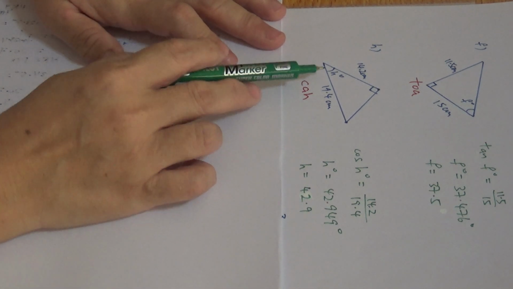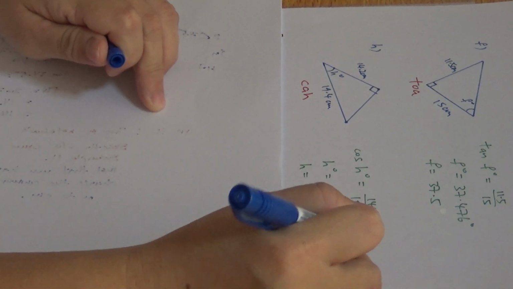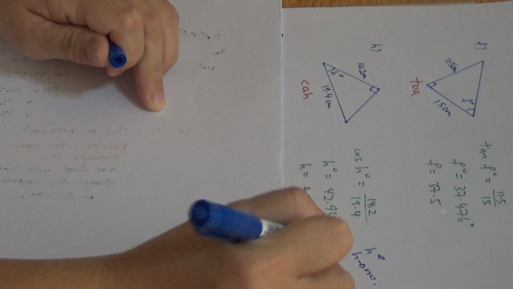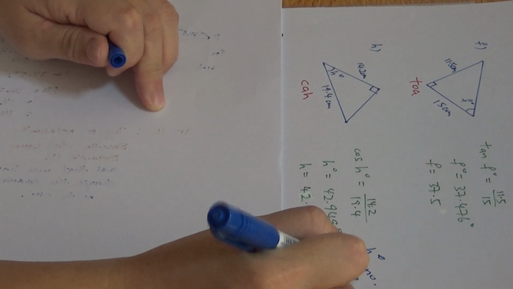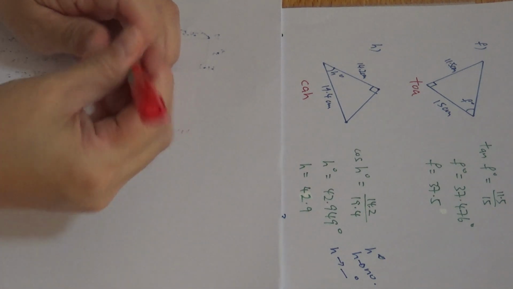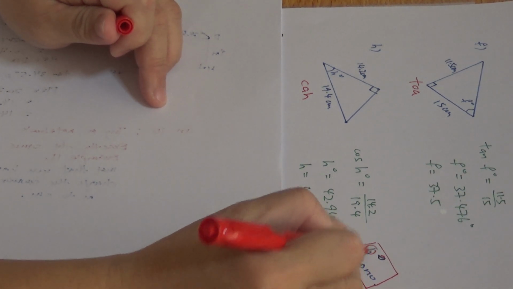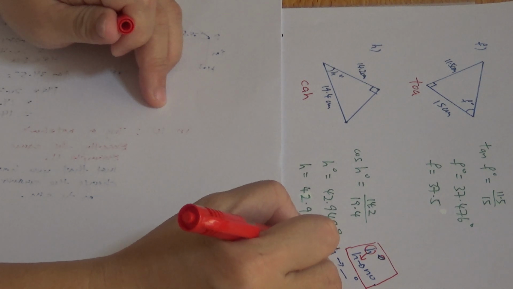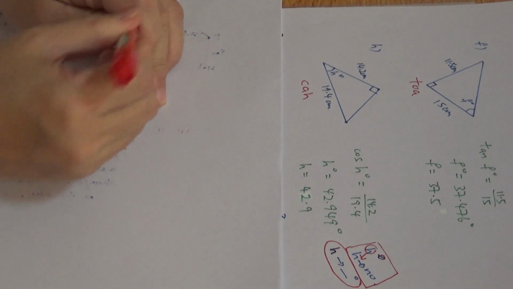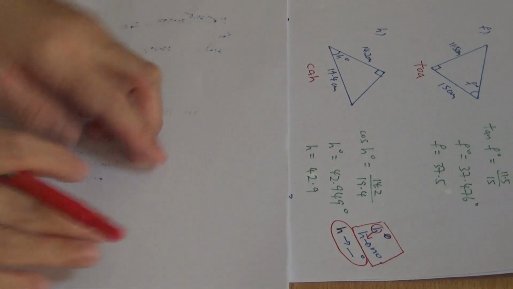Now bear in mind, if it's labeled H degrees, then H is just a number. If it's labeled H, then H will have degrees. This is different. I repeat, please listen carefully. If it's labeled as H degrees, then H is just a number. If it's labeled as H, then H must have degrees because there are no degrees down here. Please bear this in mind.